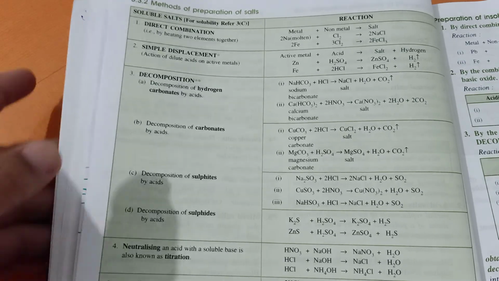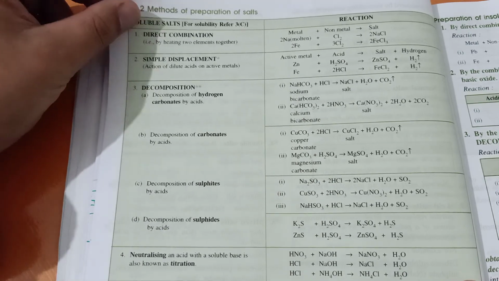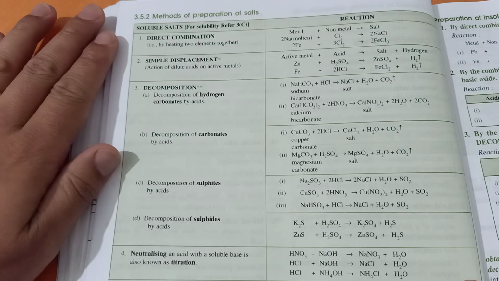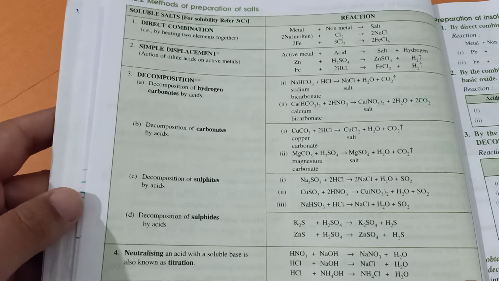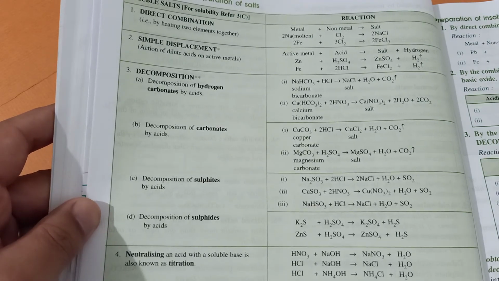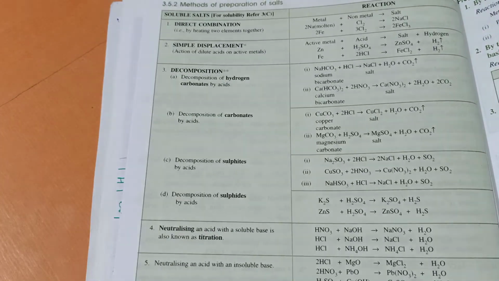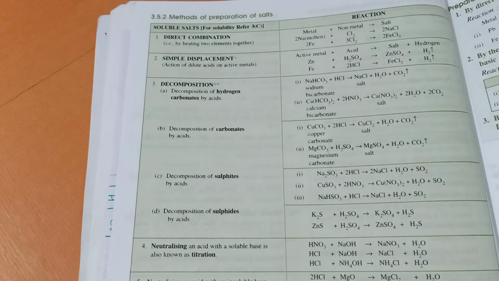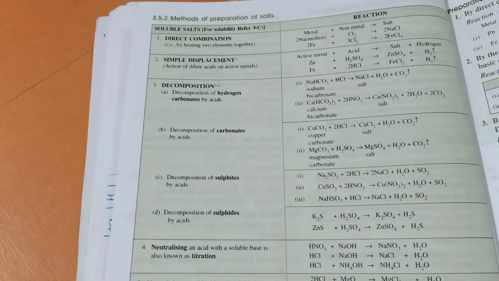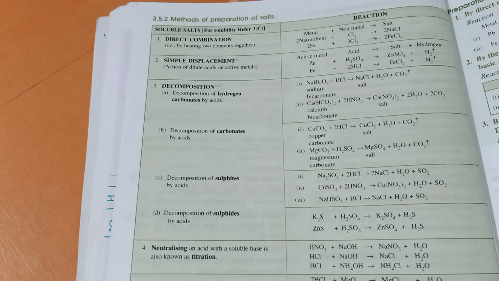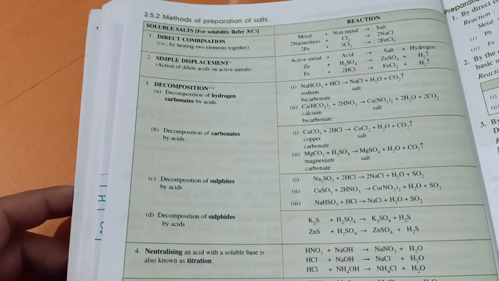So this much for today, boys. I want you to go through this chart on methods of preparation of salt. Try to understand the different methods by which salt can be prepared. And in our next class, I will help you learn how to convert one particular type of salt to another type of salt. We'll take some important tips to understand how to do this in our next class. So this much for today, boys. Stay safe and do all things well.